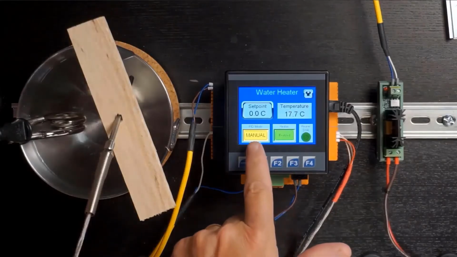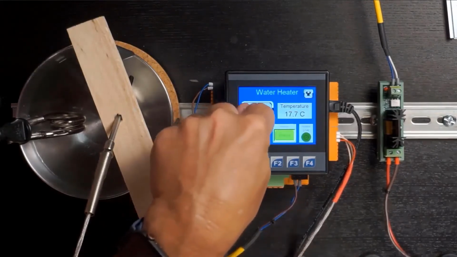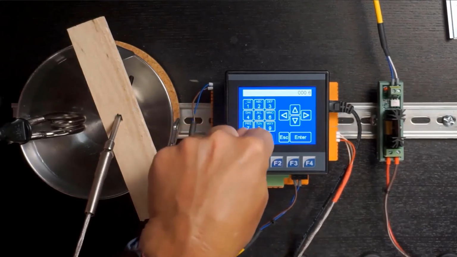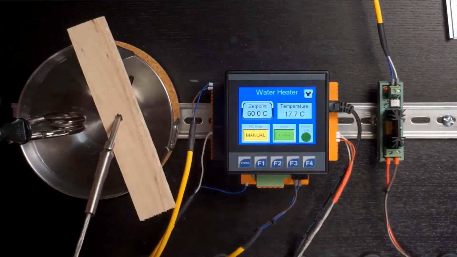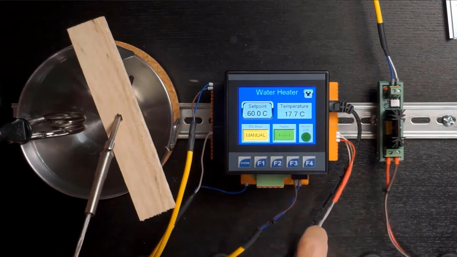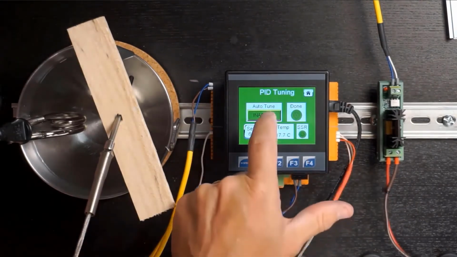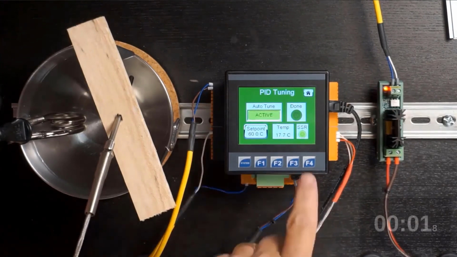Here I'm in manual mode and my heater is enabled. I'll set my set point for tuning at 60 degrees Celsius. Currently my water before heating is about 17.7 degrees Celsius. I'll go to the tuning screen and I'll begin the tune. You'll notice my SSR is on.